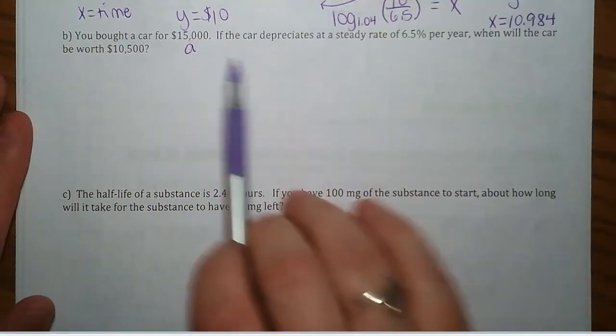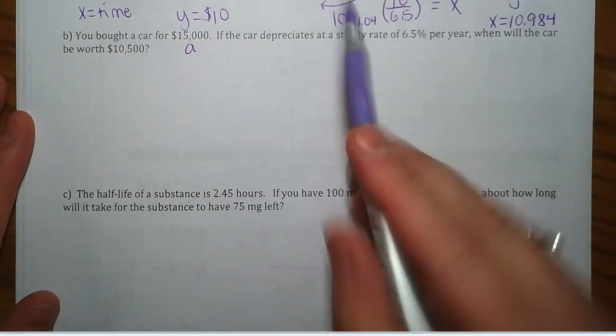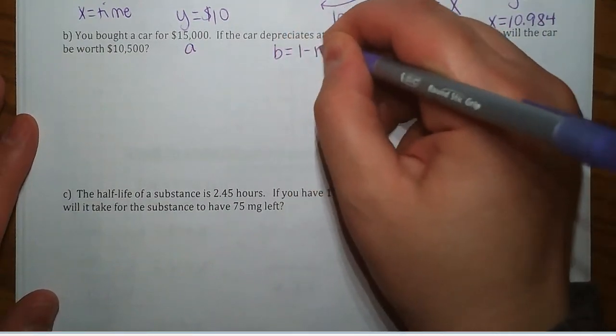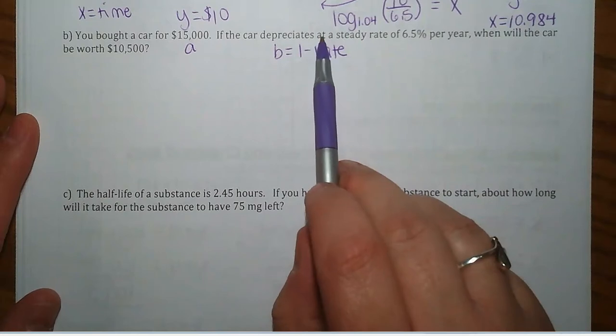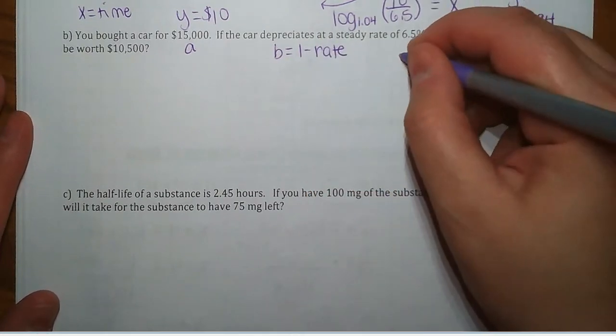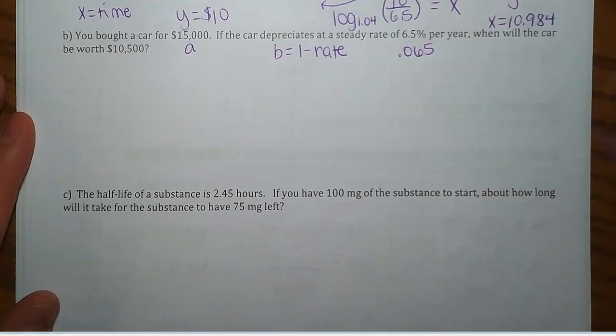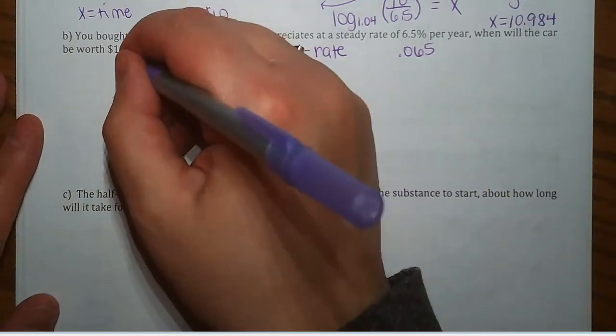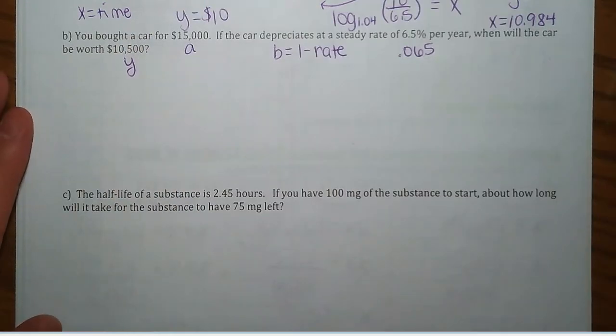Okay, my next example says you bought a car for $15,000. That's going to be your initial amount. The car depreciates, so that means you're going to have decay. So it's going to be 1 minus the rate. So it decreases at a steady rate of 6.5%. So this would be 0.065 as a decimal. And when is the car going to be worth $10,500? That's going to be our y.